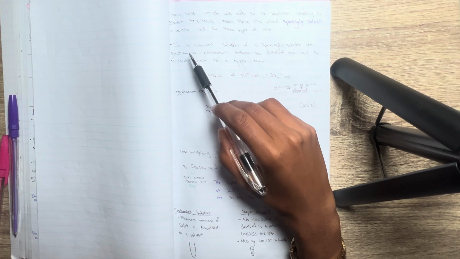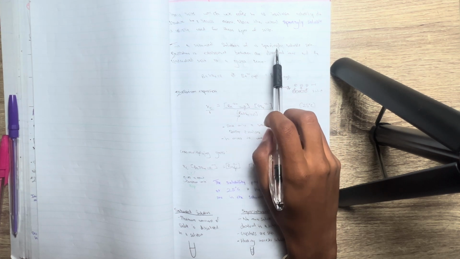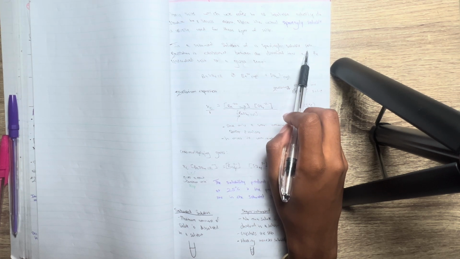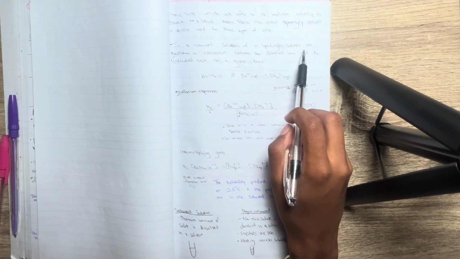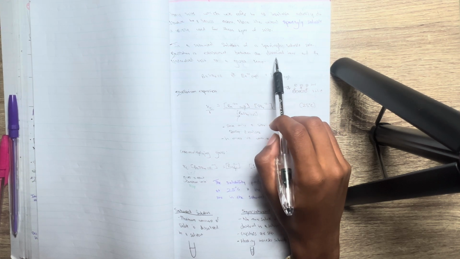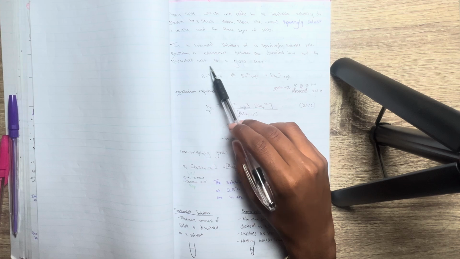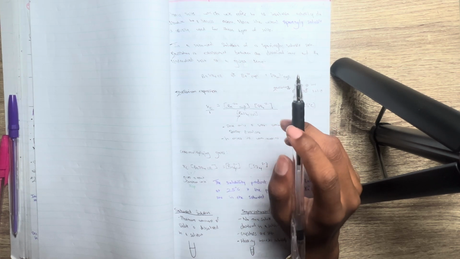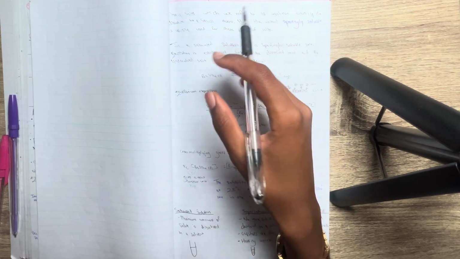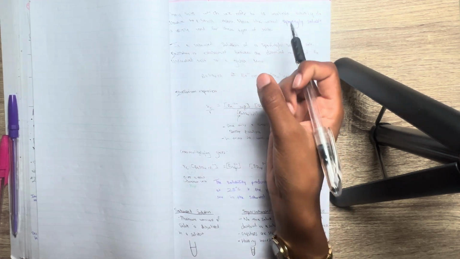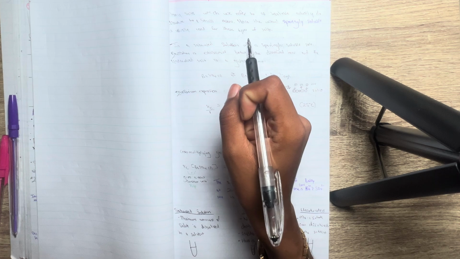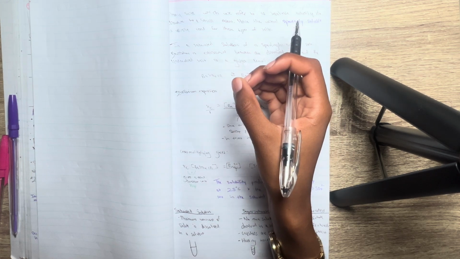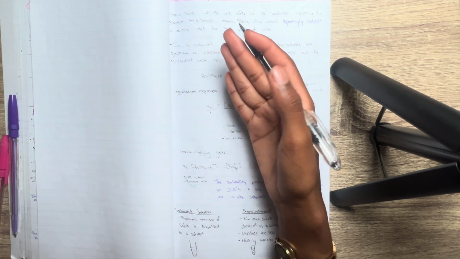Now, going back up here, it says in a saturated solution of a sparingly soluble salt, sparingly meaning partially soluble, equilibrium is established between the dissolved ions and the undissolved salt at a given temperature. So what it's saying is that even if we have a sparingly soluble salt, we can have an equilibrium being reached between the dissolved ions of that salt and the salt itself.